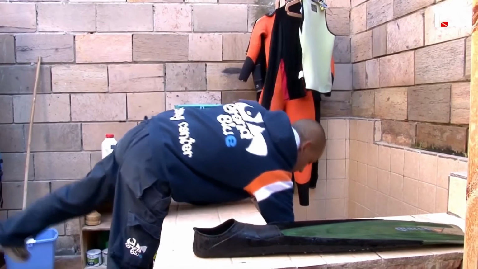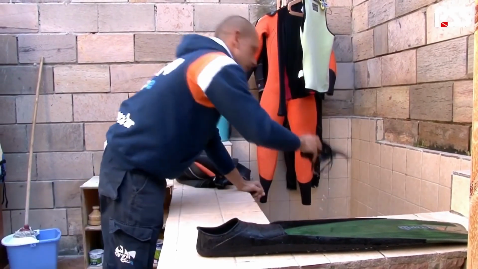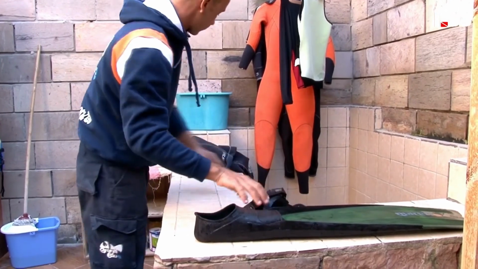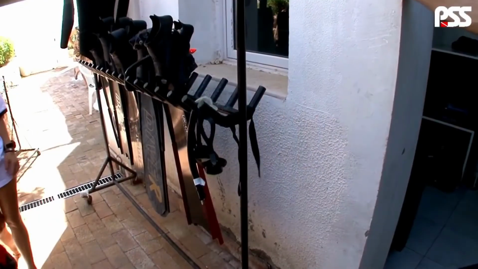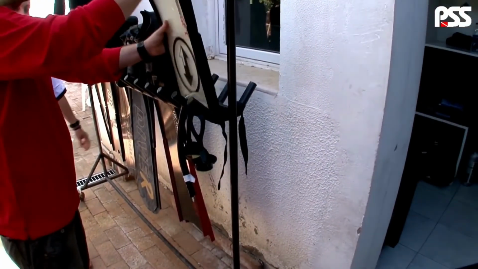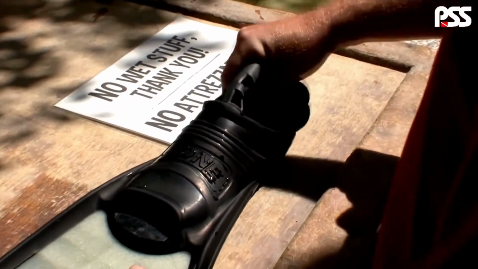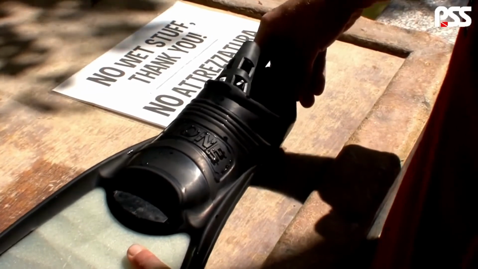Let it dry in the shade and do not expose it to the sun, as its rays damage the materials. Keep the fins horizontal so as not to damage the tip of the blade or the shoe pocket. Reposition the appropriate inserts into the shoes in order to preserve their shape.